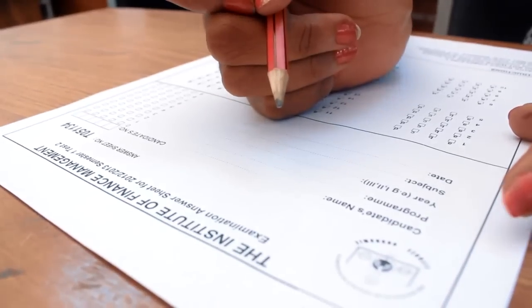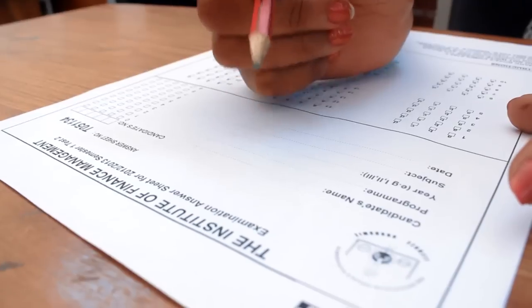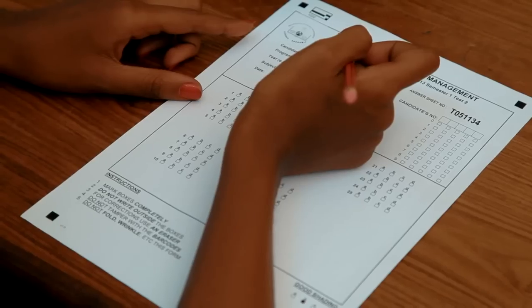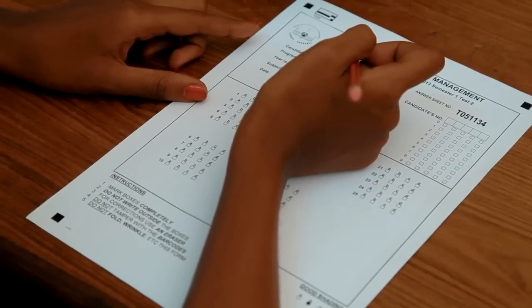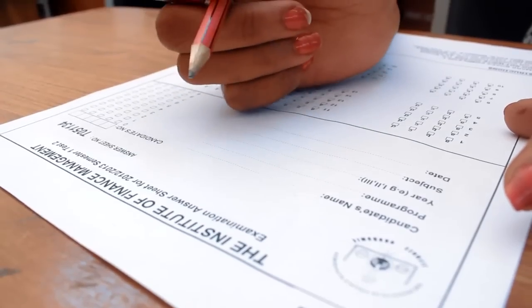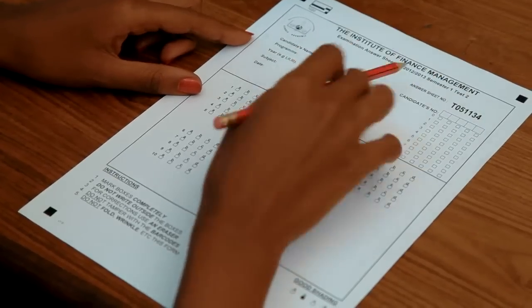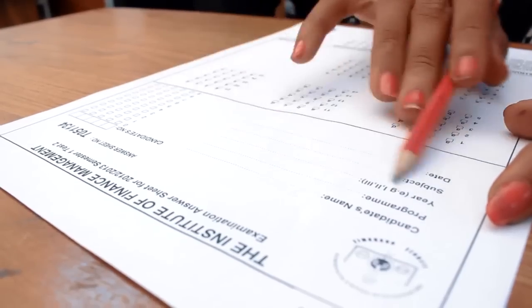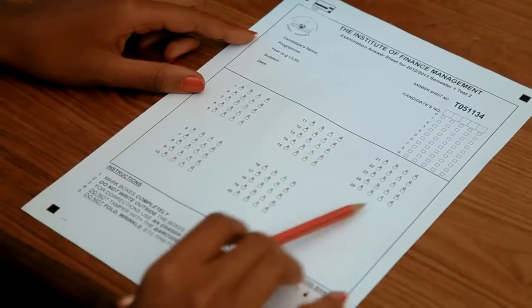Using the form shading, you may have noted by now that only the top part and the middle part of the form need shading. The top part and the middle part.